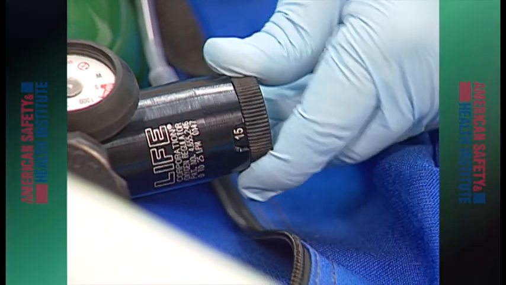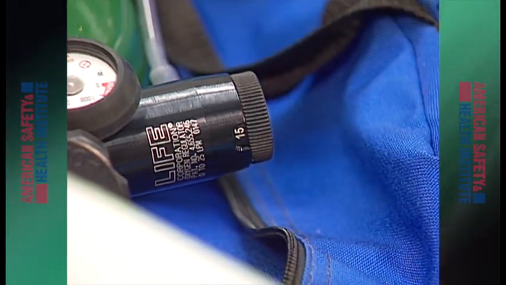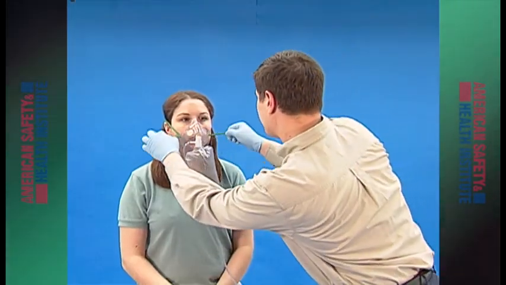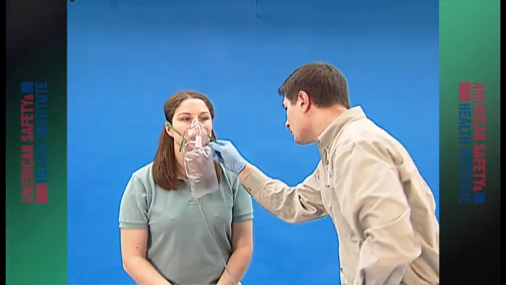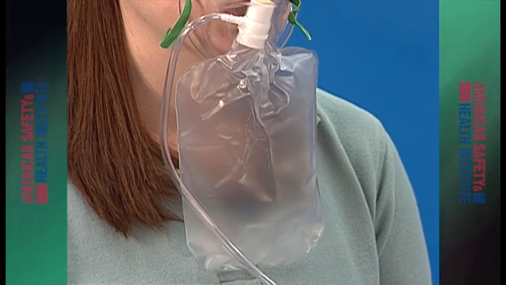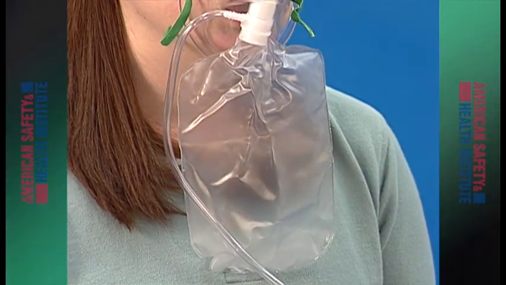Use the highest flow rate available, between 10 to 15 liters per minute. To ensure high oxygen concentrations, make sure the mask seals well around the patient's face and that the reservoir bag never deflates below 1/3 full.